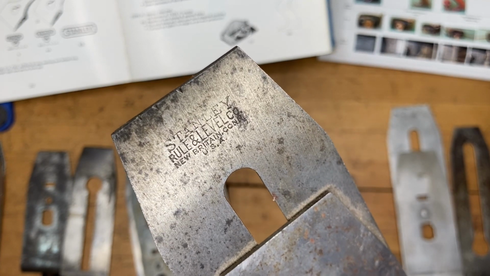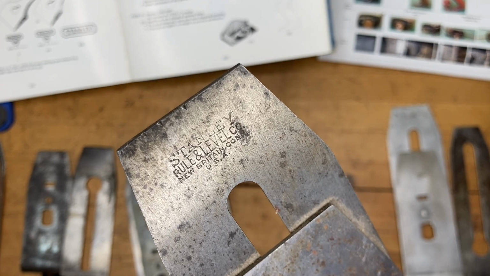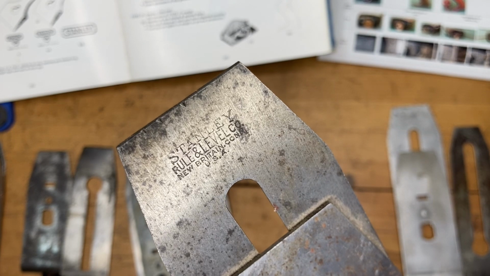So Stanley, again, using that old materials or old stock. So it's not uncommon to see a T logo on a type 11 plane.